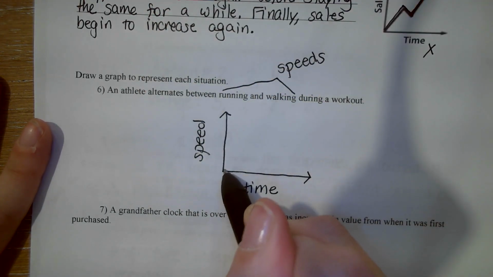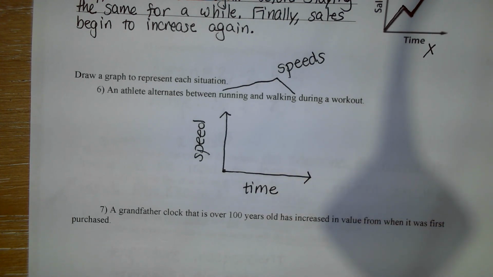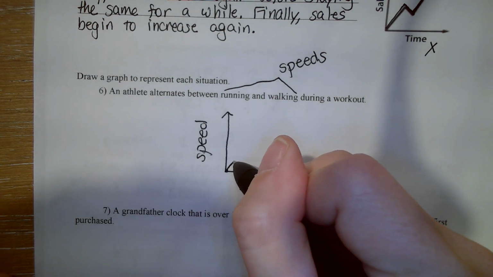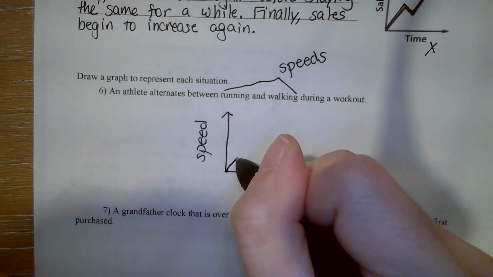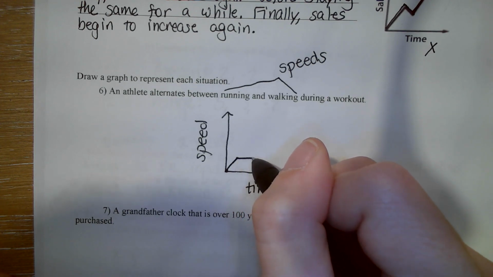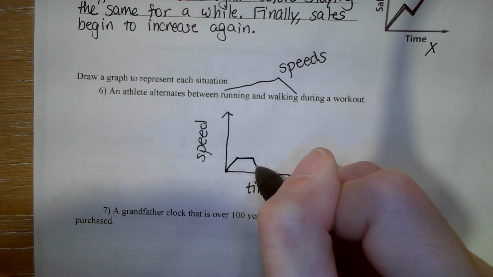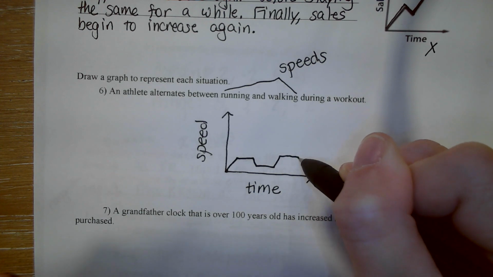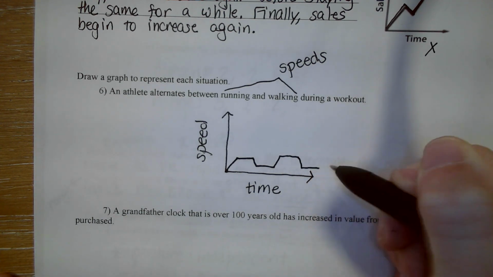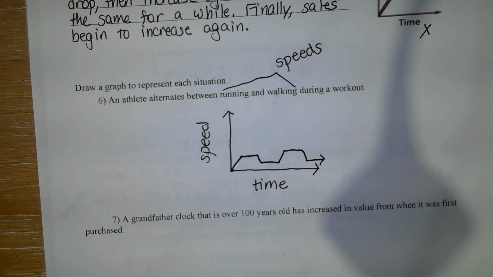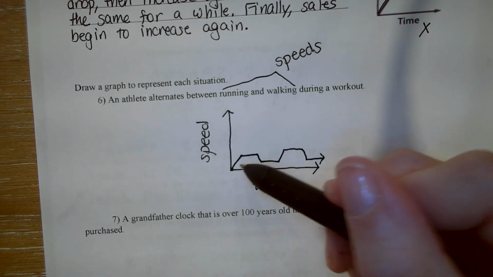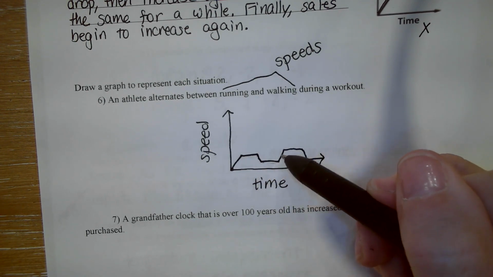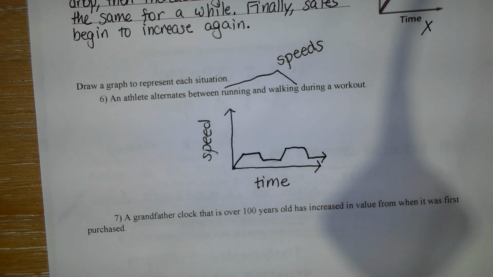So as time begins, well, he doesn't just wake up running, so he starts at a standstill. And then he increases his speed and he runs for a while before he walks. He slows down and walks for a while. Then he speeds up and runs for a while. Then he slows down and walks for a while. So that's what our graph would look somewhat like. An increase as he speeds up, and then he runs, and then he slows down and walks, speeds up and runs, slows down and walks.